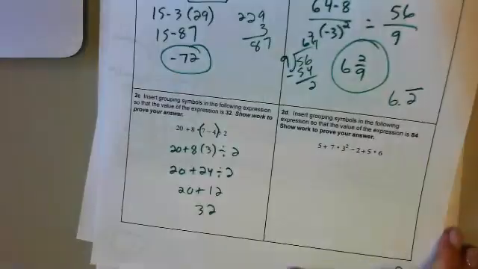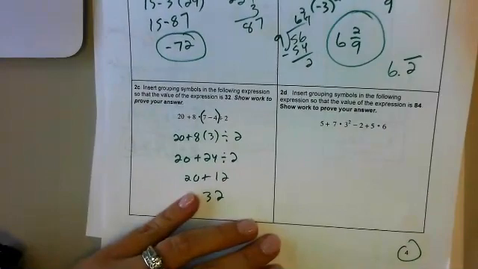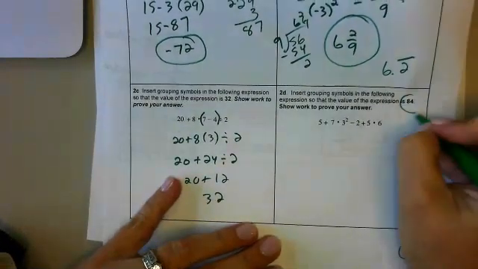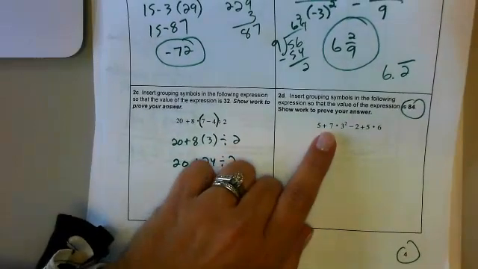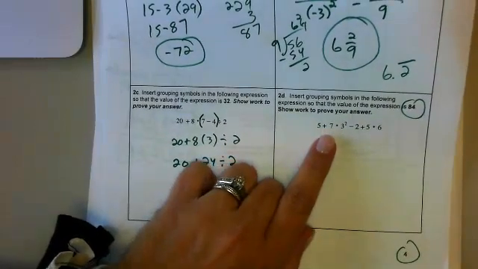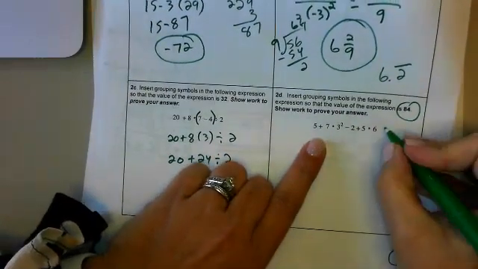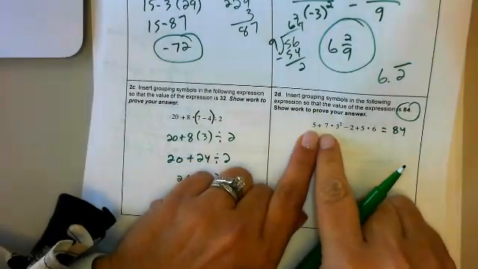I walk through it. Okay, let's look at 2D. Insert grouping symbols again in the following expression so that the value of the expression is what? What does that say? 84? This one's trickier. Okay. Well, if I make that, we want this to equal 84, right? 5 plus 7, if I put it there, it's going to be 12.